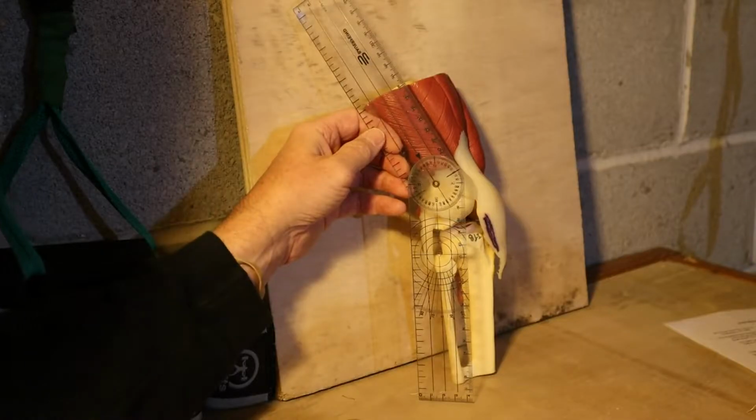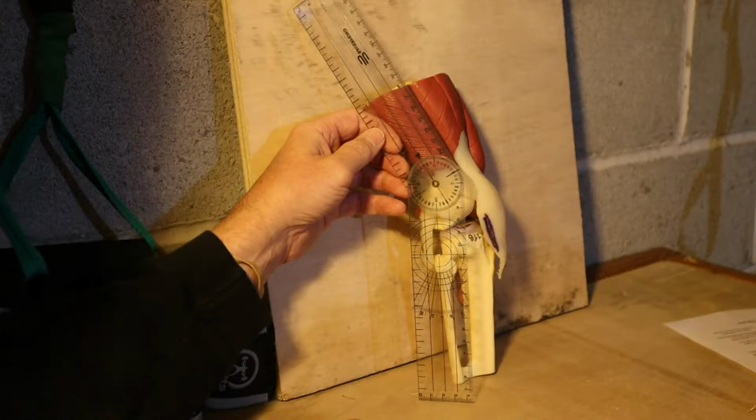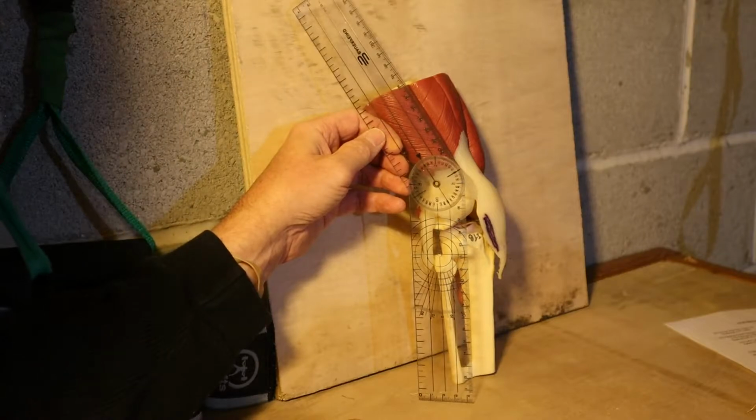Now there is one other structure that I wanted to talk about, and that was that there is a bursa sac that separates your IT band from the condyles of your leg, and that also can get irritated with this type of condition.